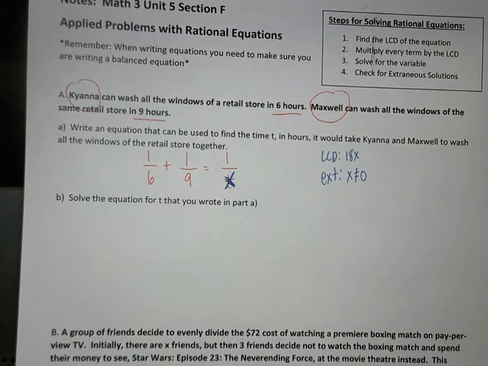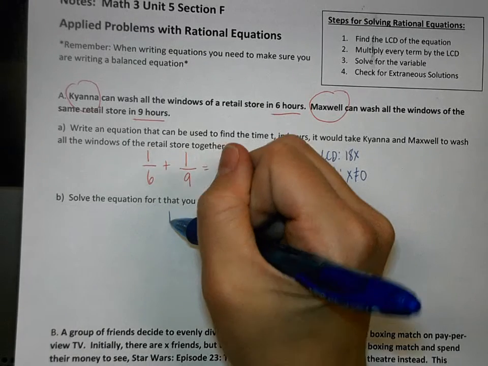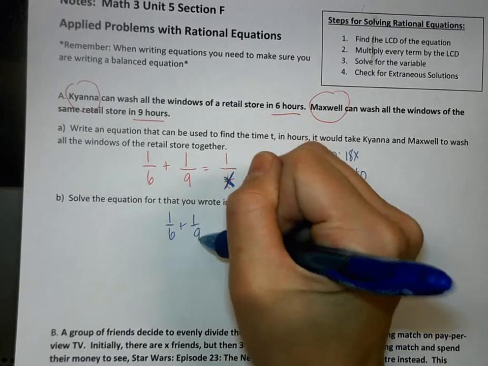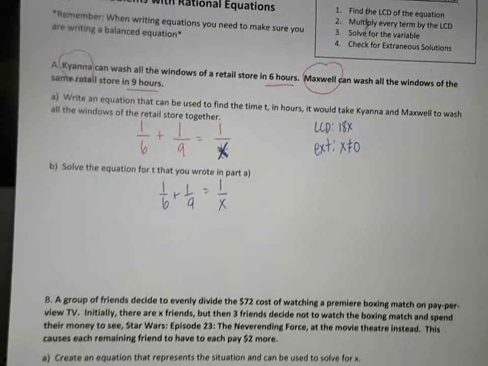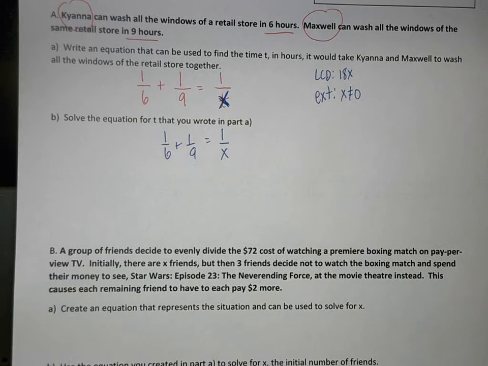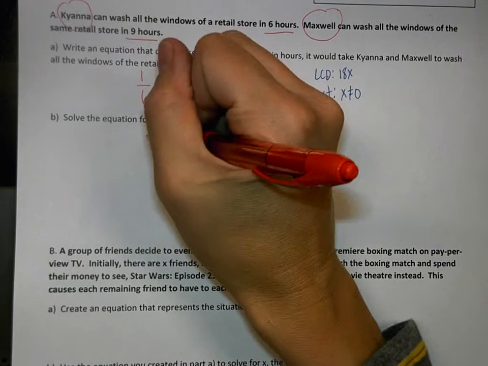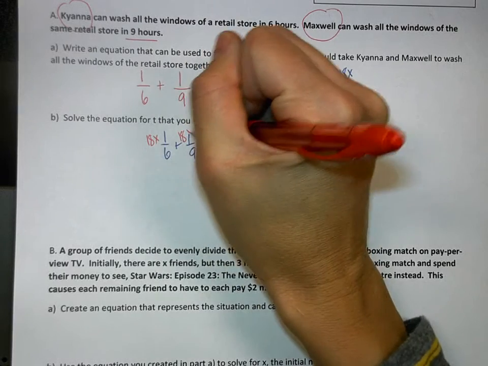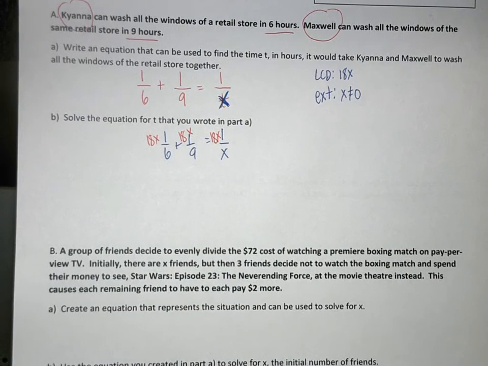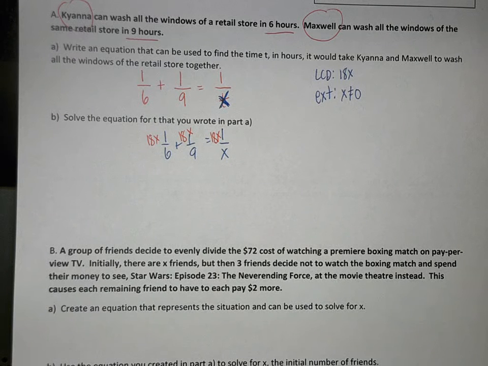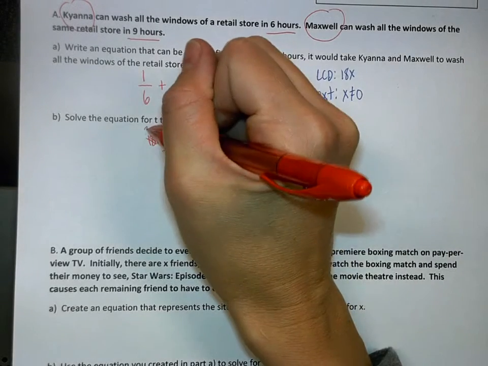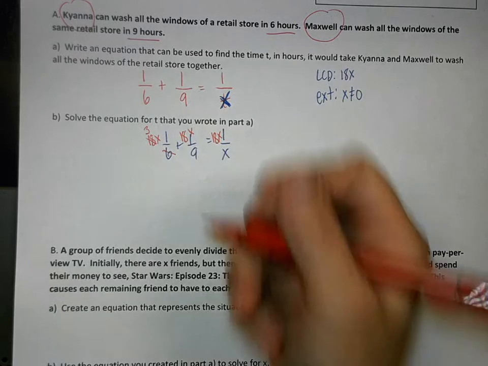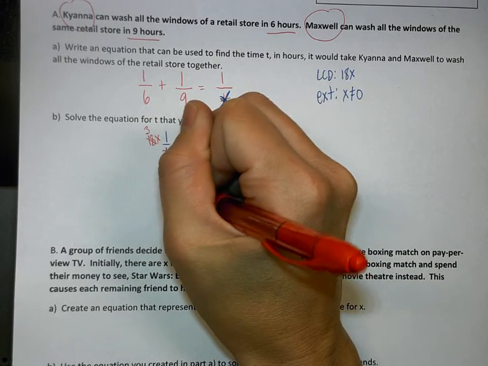Okay, so the second part is now we're going to solve this equation. So I'm going to go ahead and rewrite it here again. So we have 1 over 6 plus 1 over 9 equals 1 over x. So we are going to do what? We're going to multiply each fraction by 18x, and this is just like what we did yesterday. Okay, and so the whole purpose is that we're going to eliminate the fractions, right? Okay, so 6 goes into 18 how many times? 3 times. So I have 3 times x times 1, which is just 3x. Okay.